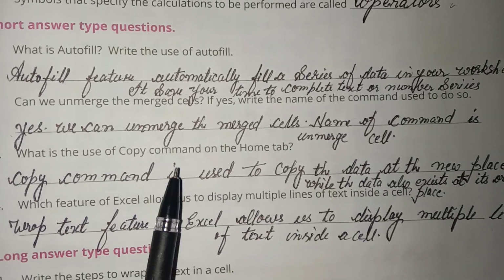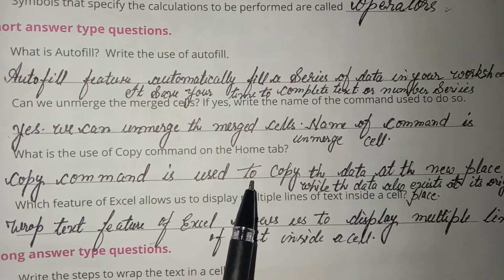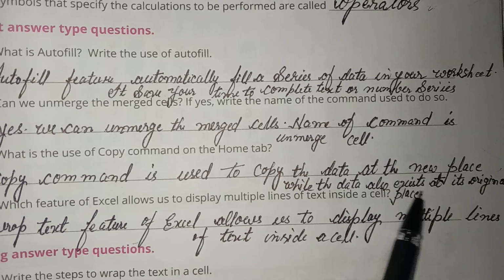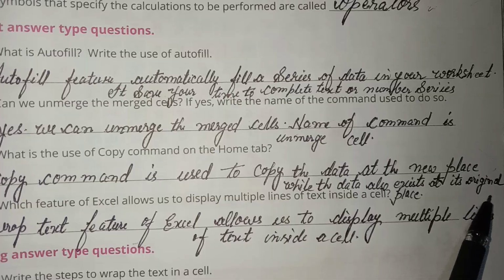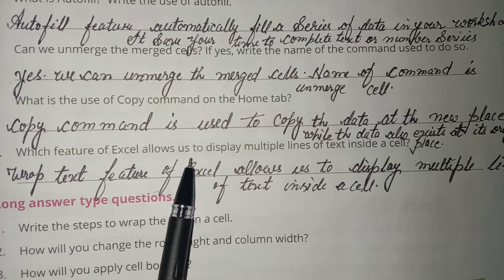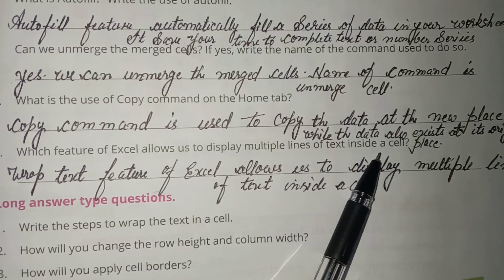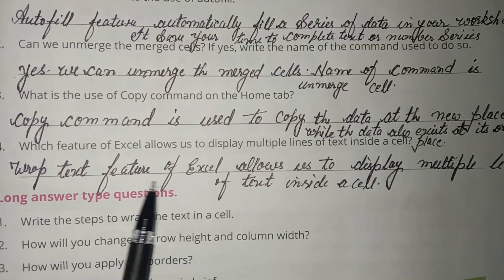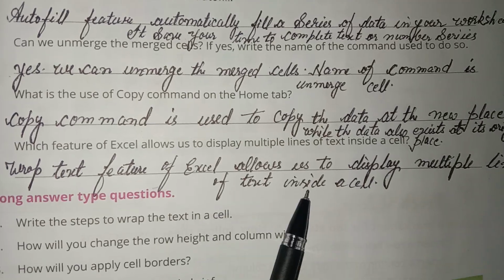3. What is the use of the copy command on the Home tab? Answer: the copy command is used to copy the data to a new place while the data also exists at its original place. 4. Which feature of Excel allows us to display multiple lines of text inside a cell? Answer: the wrap text feature of Excel allows us to display multiple lines of text inside a cell.